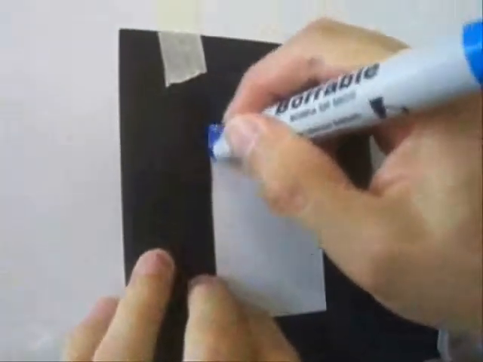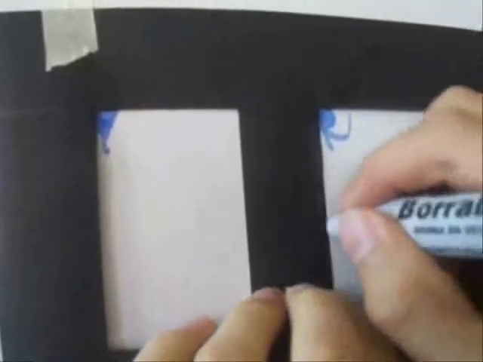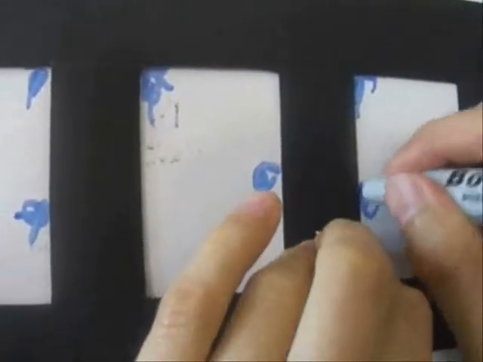Letter A, dot 1. Letter B, that's 1 and 2. Letter C, 1 and 4. Letter D, that's 1, 4 and 5. Letter E, that's 1 and 5. Letter F, that's 1, 2 and 4.